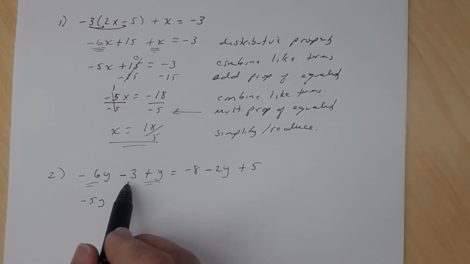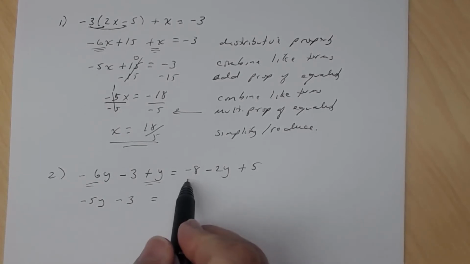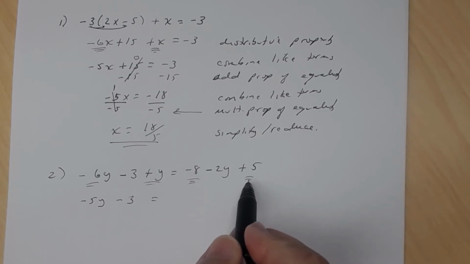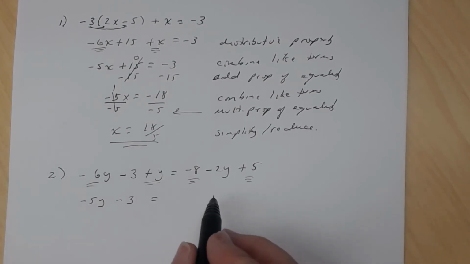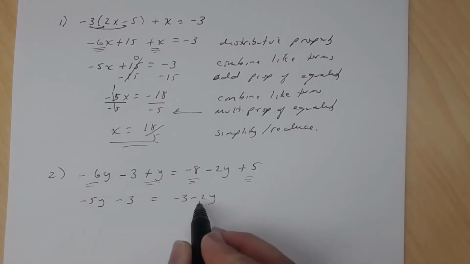And over here, I'm left with negative 3 equal. And over here, I can combine the constants, a negative 8 and a positive 5, is a negative 3. So I get negative 3 minus 2y, or you can write it as negative 2y minus 3. It does not matter.